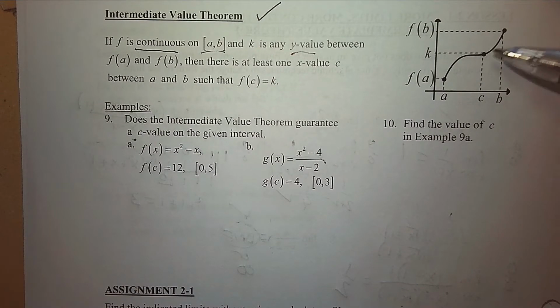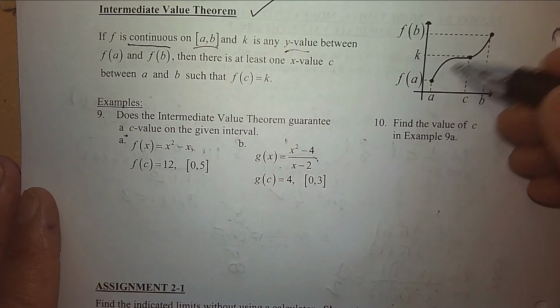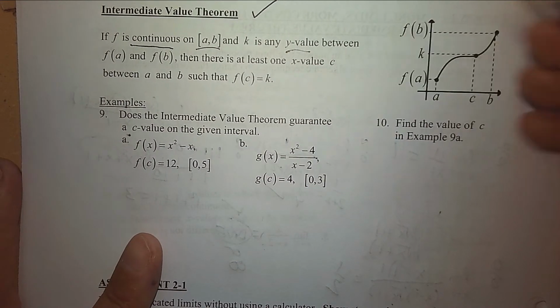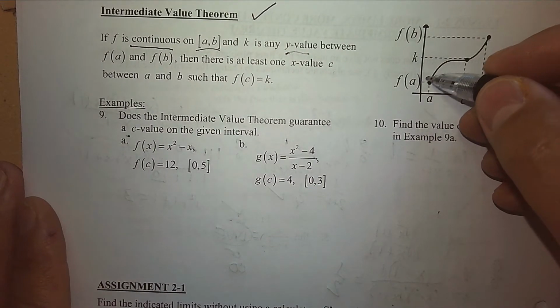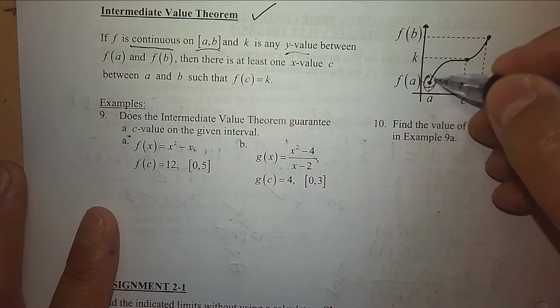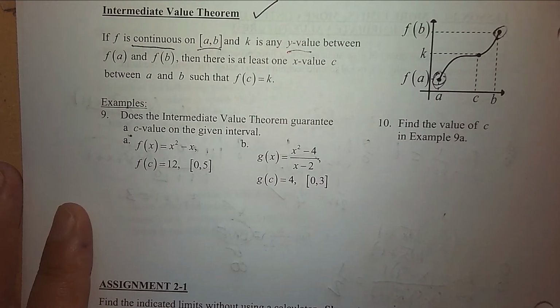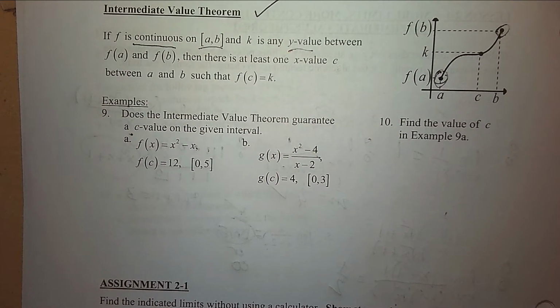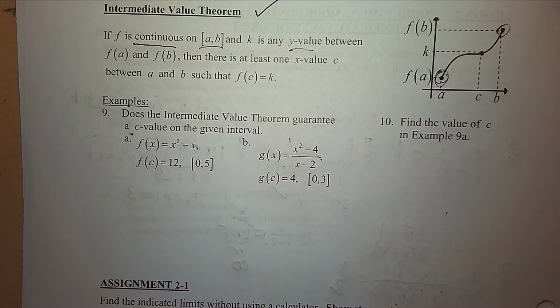So if you have a continuous function on an interval, so you have two y coordinates, a bottom and a top, or a top and a bottom, because it's continuous, all y values in between have to exist. It could be more than once, right? But they have to exist at least at one point.